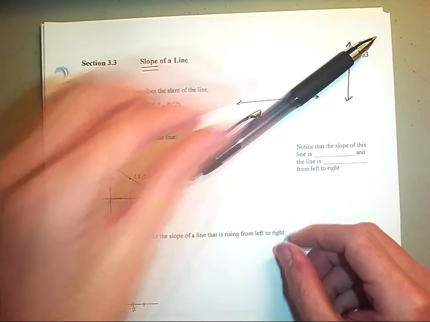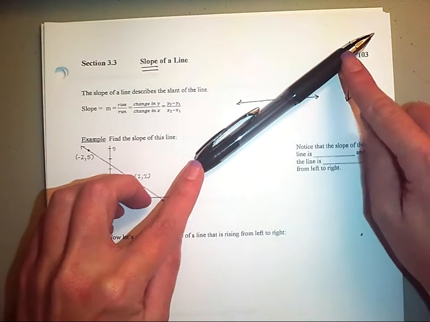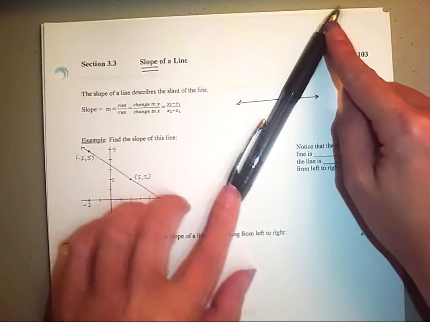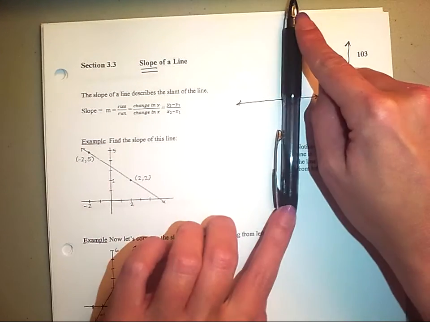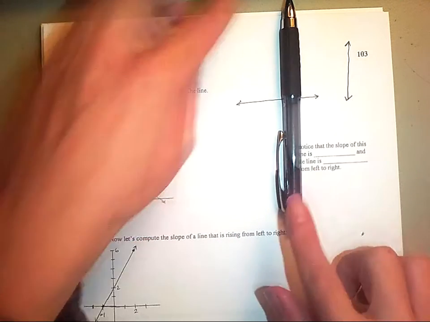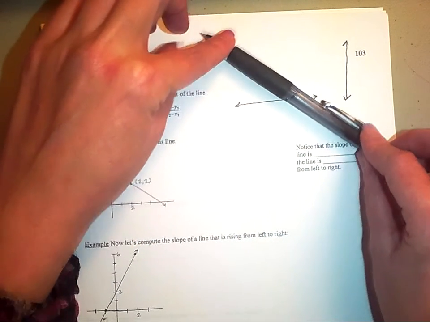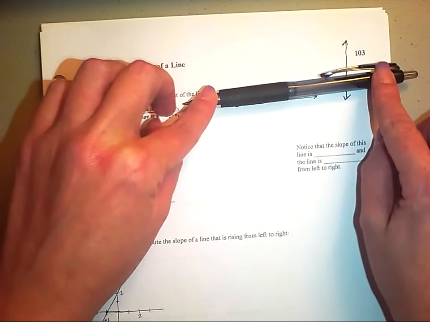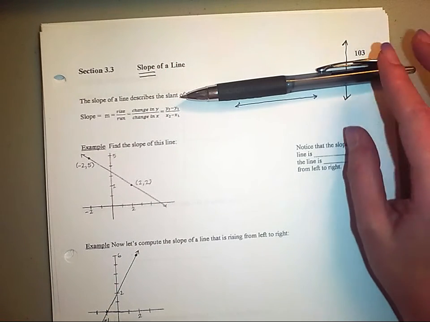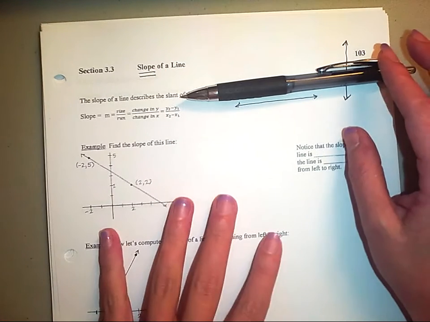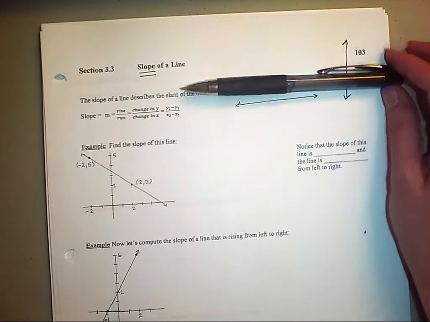We could have a line that slants this way, or slants even more, or slants even more, until it's vertical. It could also slant this way until it is horizontal. And so what defines that is the slope of the line.